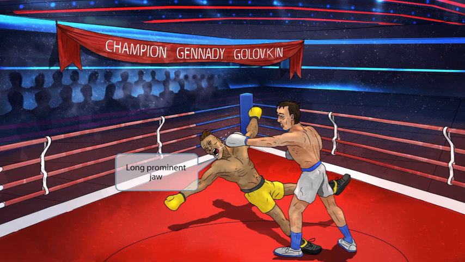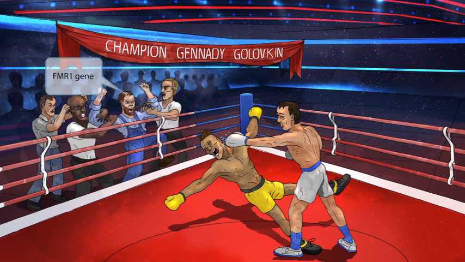A knockout punch like this one has the potential to rile up a crowd, and this punch is no exception. In fact, one man comes running up to the ring in anger over this knockout punch. This man is a farmer, and he actually bet his farm against Gennady Golovkin. Naturally, Gennady's victory upset him. Anyways, this farmer will help you remember that it is the FMR1 gene that is the problem in Fragile X.